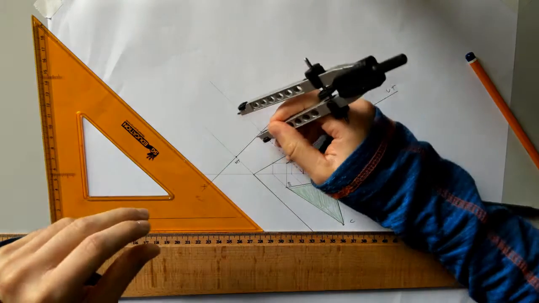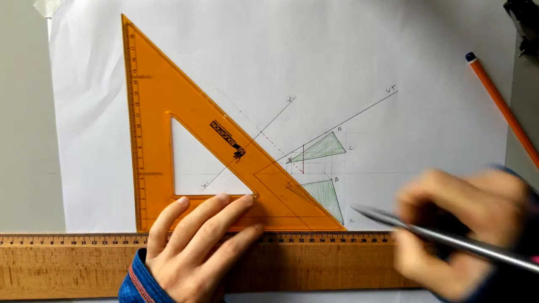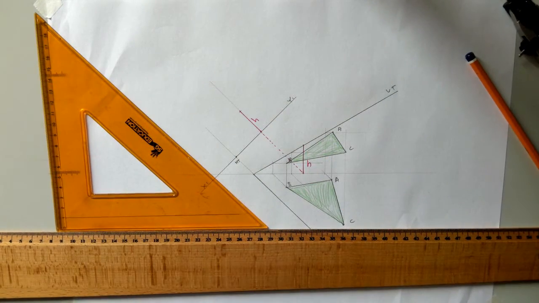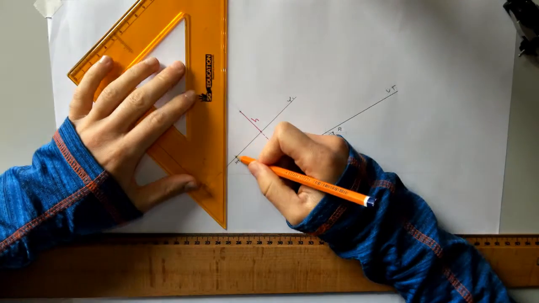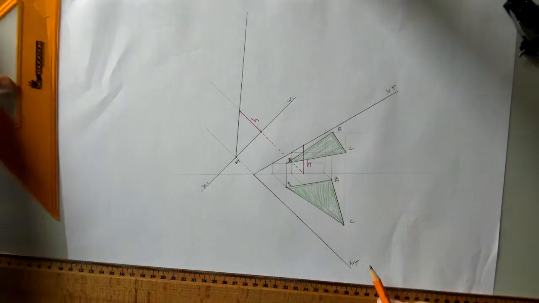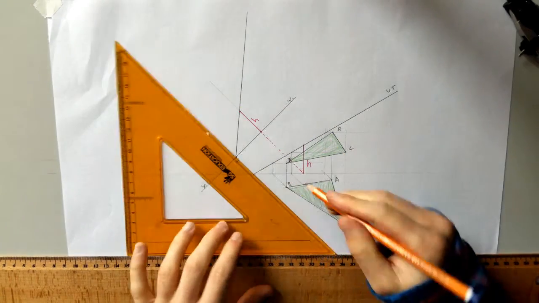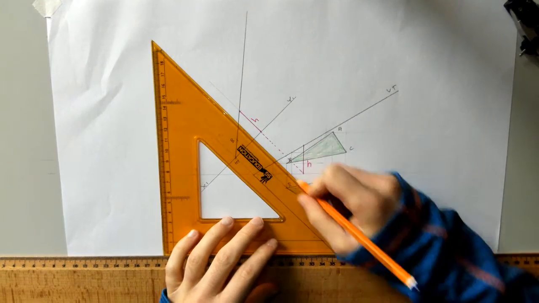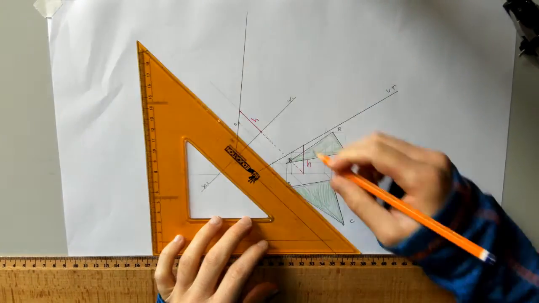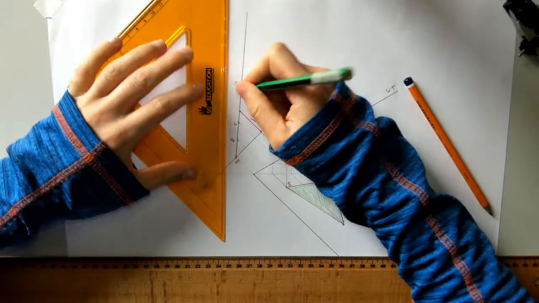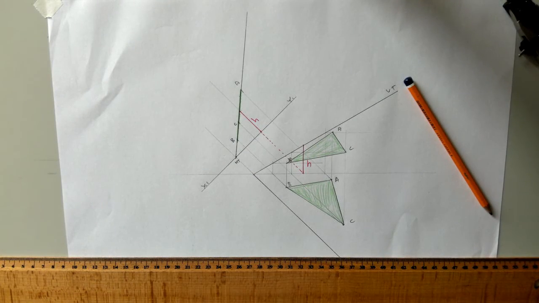Take the height there. Mark it off. And we're saying that height there, we'll call it H, the same as that H there. And there's an edge view of our plane. So that's an edge view of our plane. That means then that A, B and C is going to be on that. So B is going to extend out to there, C is going to extend out to there, and A is going to extend out to there. What we're saying then is there's an edge view of ABC on that actual plane.